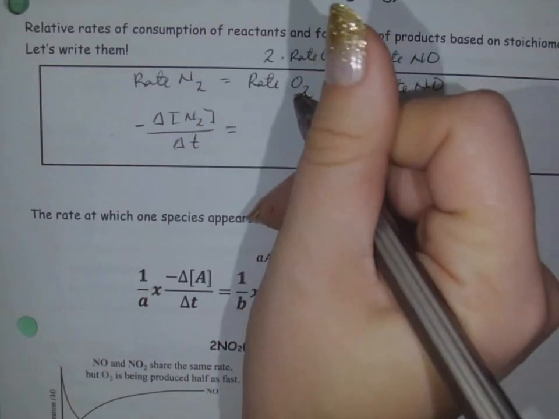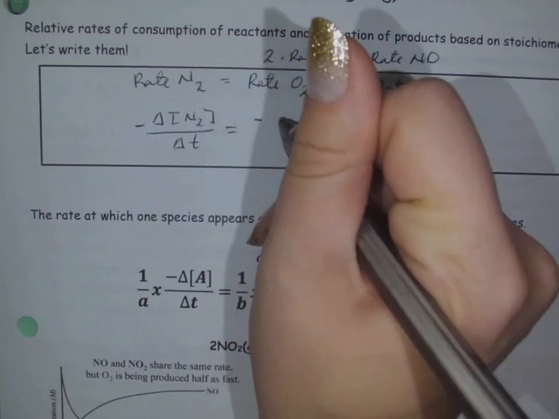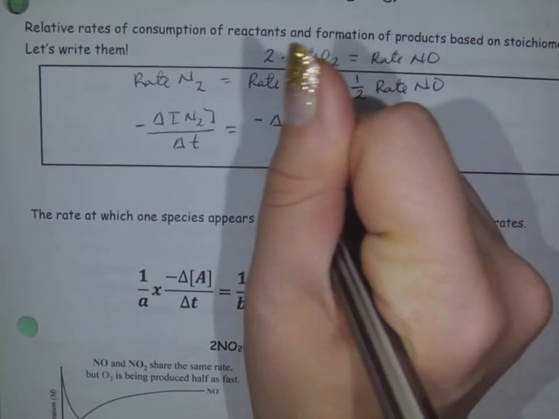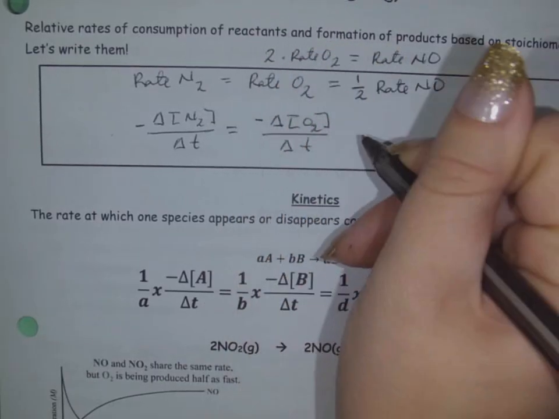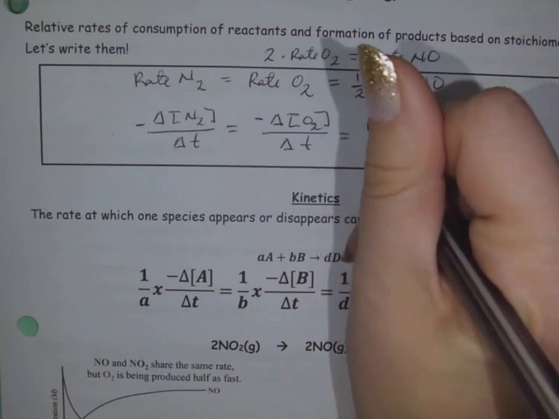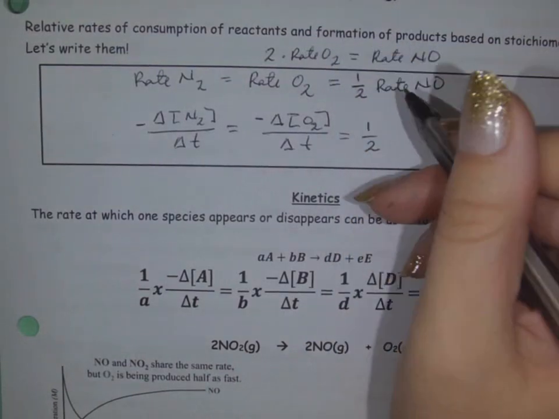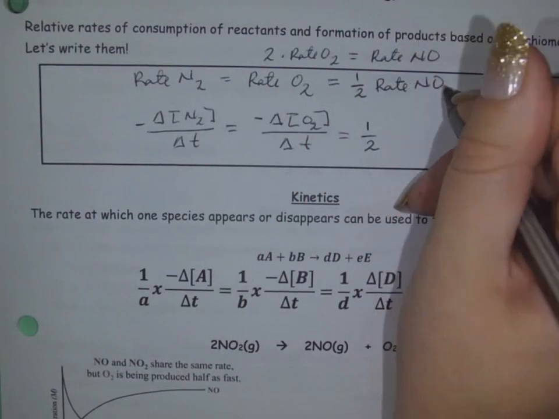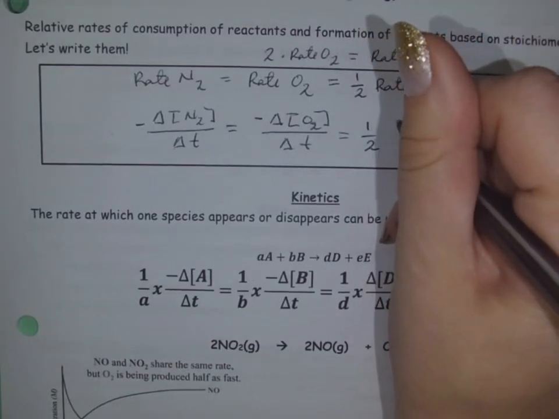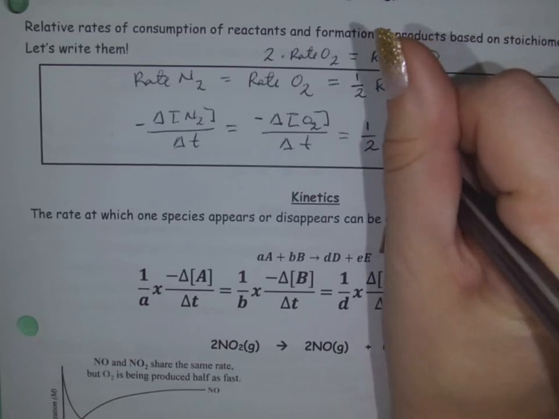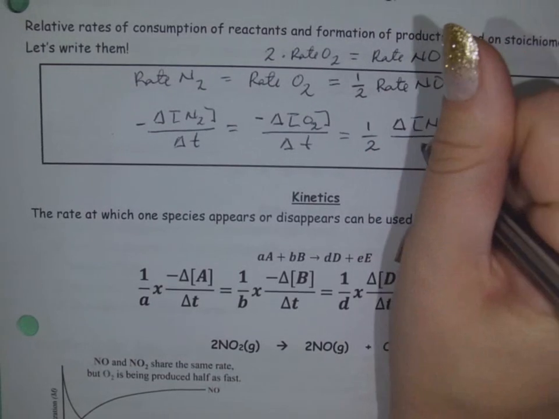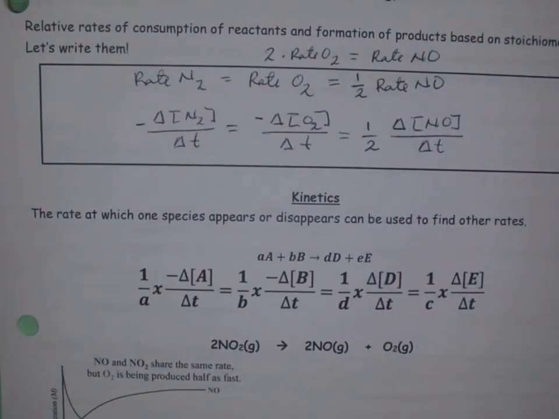And then again, rate of O2, it's negative because it's a reactant: change in concentration of O2 over a change in time. And then this 1/2 we pull out in front. So 1/2, and then we know what the rate is. The rate of NO, nitrogen monoxide, would be positive, and it would be a positive change in concentration of nitrogen monoxide over a change in time. Okay?